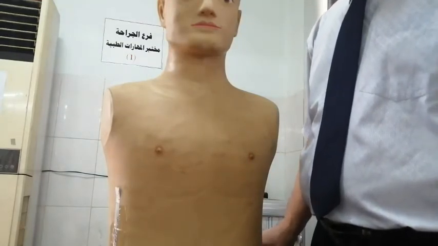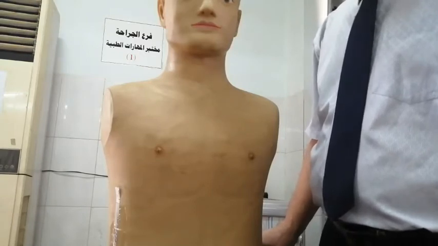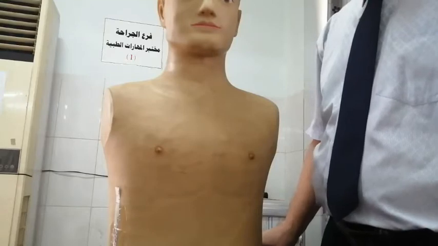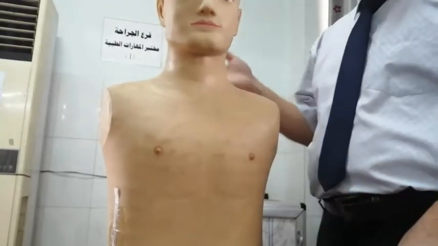Inspect the tongue, the gums, the teeth, the mucous membrane, the lips, the neck, the upper chest, and the back.